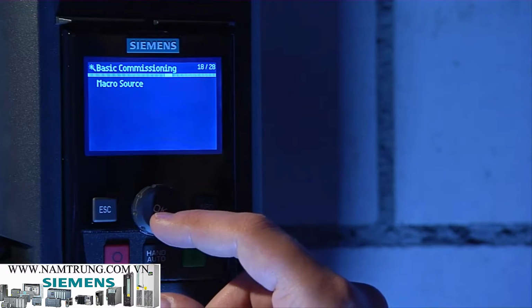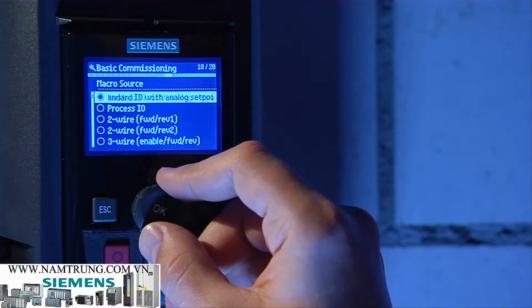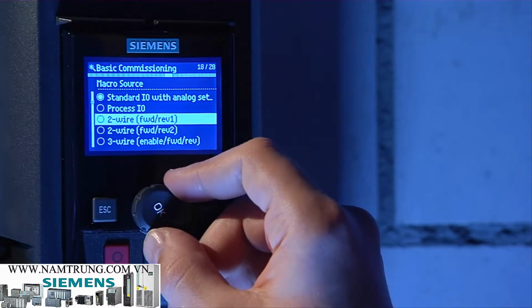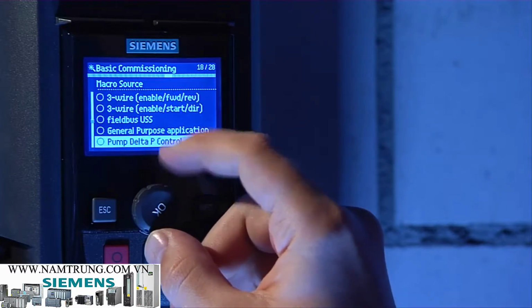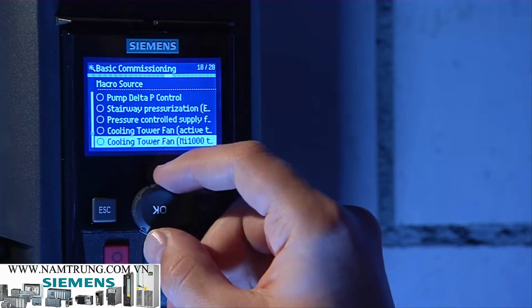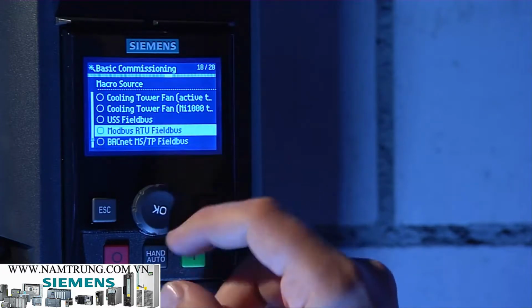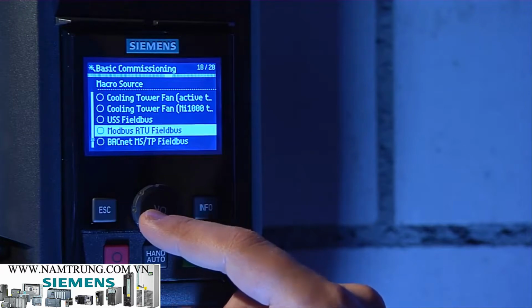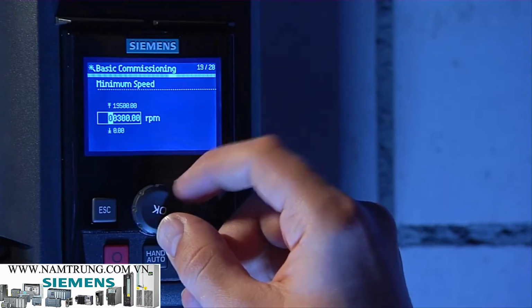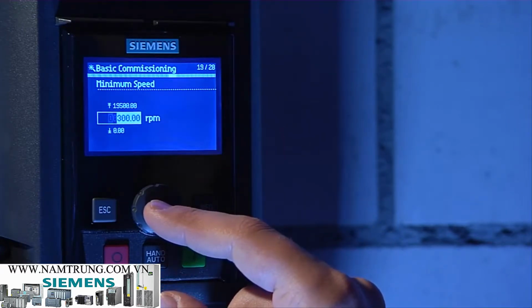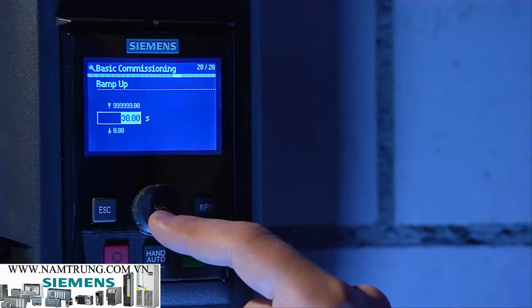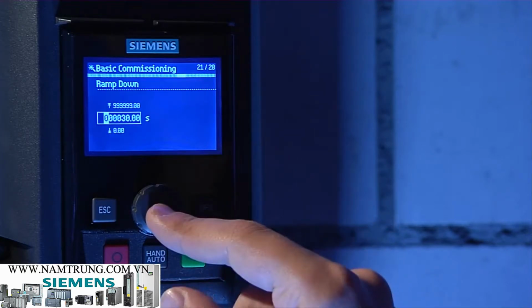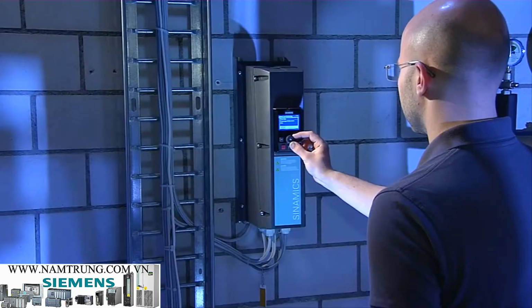When prompted for the macro, select Modbus RTU Field Bus at the bottom of the list. This macro will preset the drive for field bus communication. In the next step, set the minimum speed of the motor as a fraction of the synchronous motor speed. Select the ramp up and ramp down times suitable for your application. The Getting Started guide included with the product gives recommendations for the most common HVAC applications.